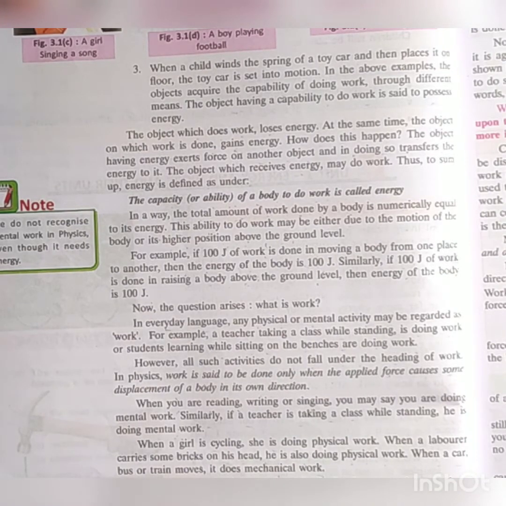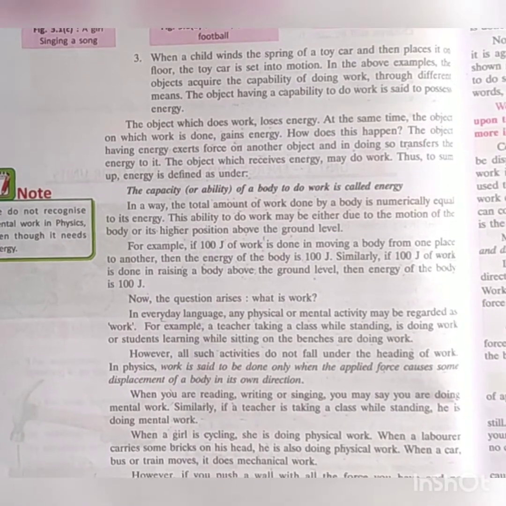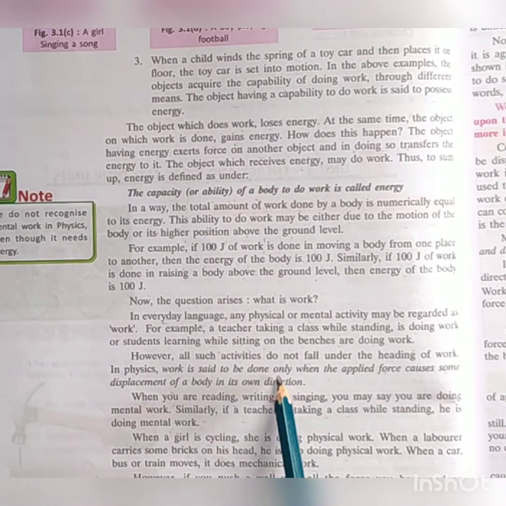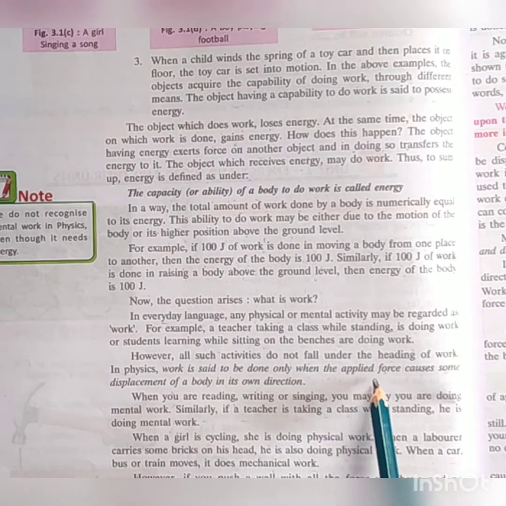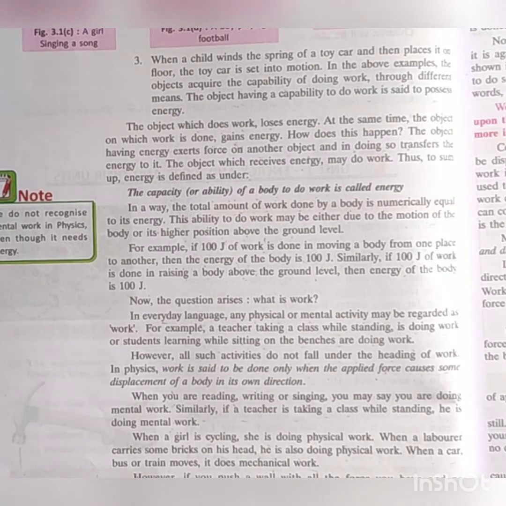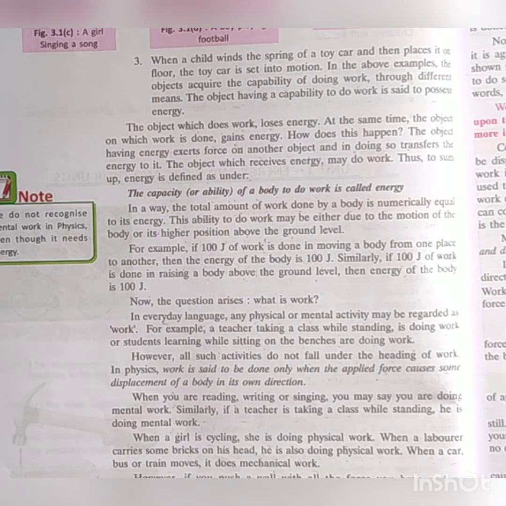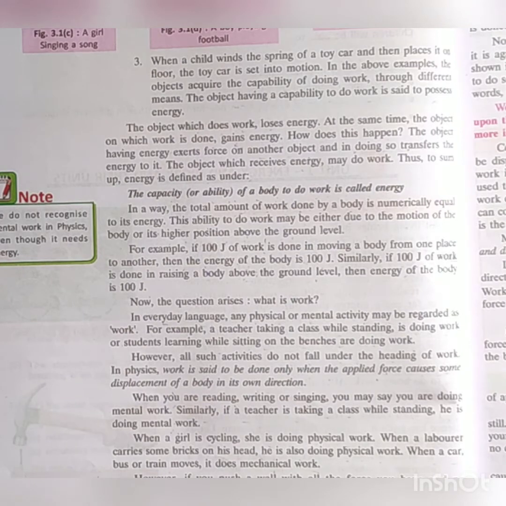So according to physics, work is said to be done only when the applied force causes some displacement of the body. Based on the force applied, the object will be displaced, that means it will move from one point to another, in the direction of the force.